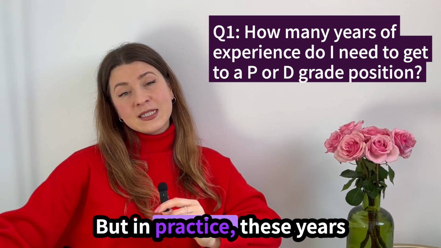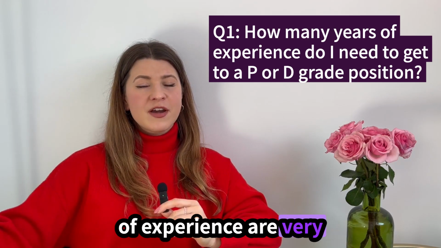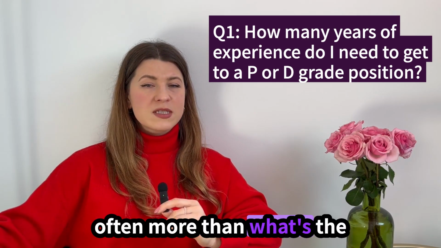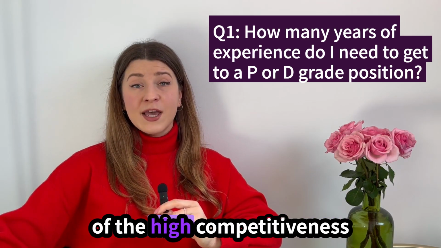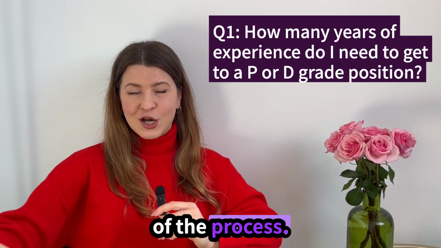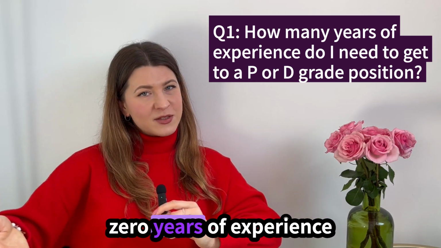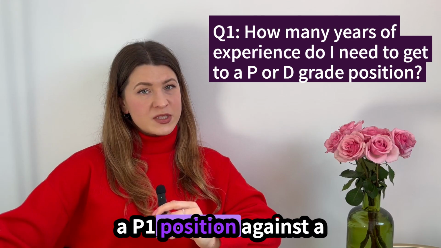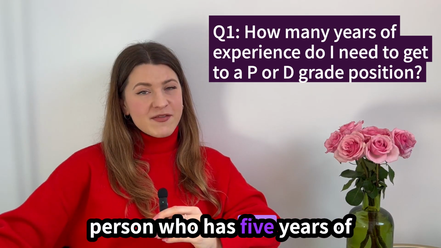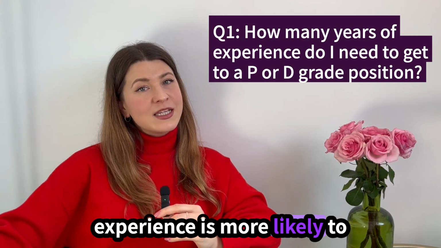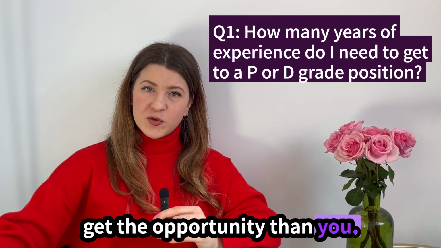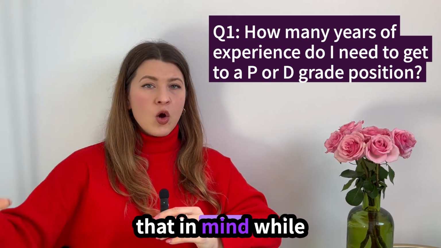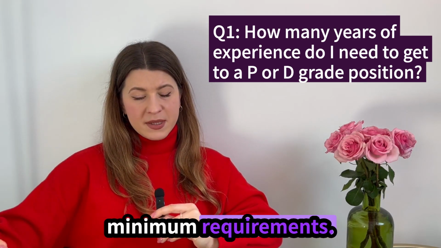But in practice, these years of experience are very often more than the actual minimum because of the high competitiveness of the process. So let's say that you have 0 years of experience and you're applying for a P1 position against a person who has 5 years of experience. That person is more likely to get the opportunity than you. So I want you to bear that in mind while we go through those minimum requirements.